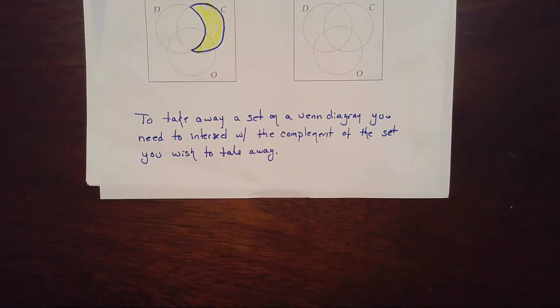Okay, so to take away a set on a Venn diagram, you're going to start with something and you want to take away something. The piece that you want to take away, symbolically, you're just intersecting with the complement of what you want to take away. Now let's see why that works.